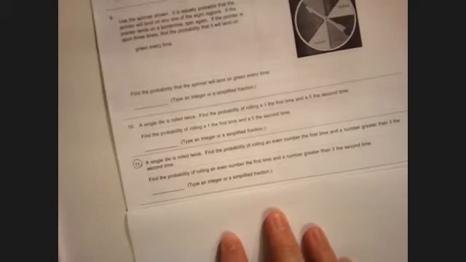Okay. Now, a single die is rolled twice. That is the same as rolling 2 dice once. But here, single die twice. Find the probability of rolling an even number first, and then a number greater than 3 the second time.